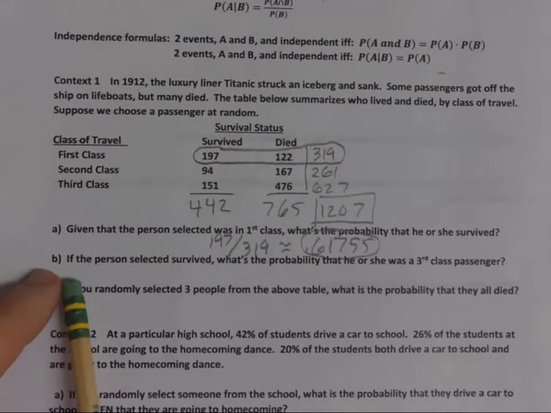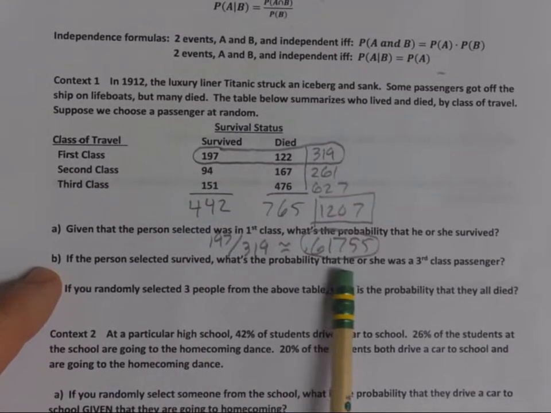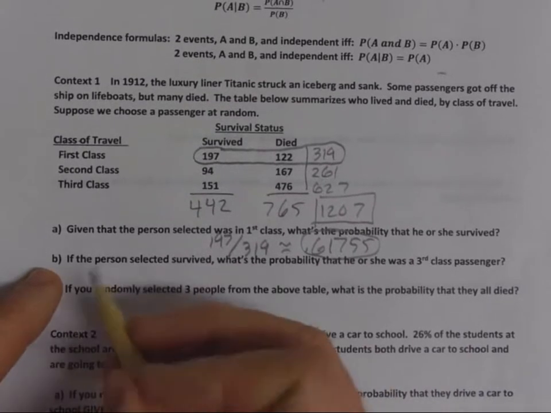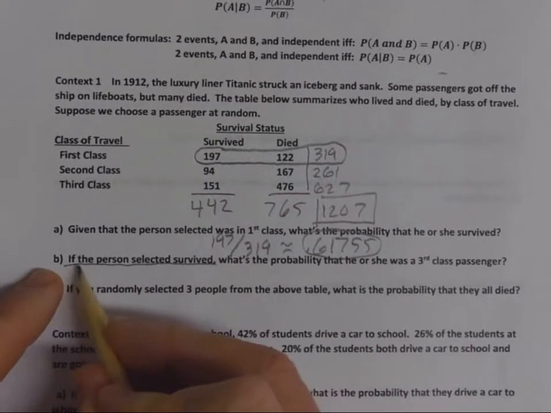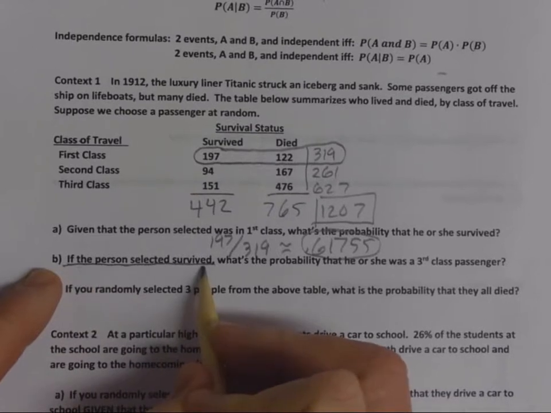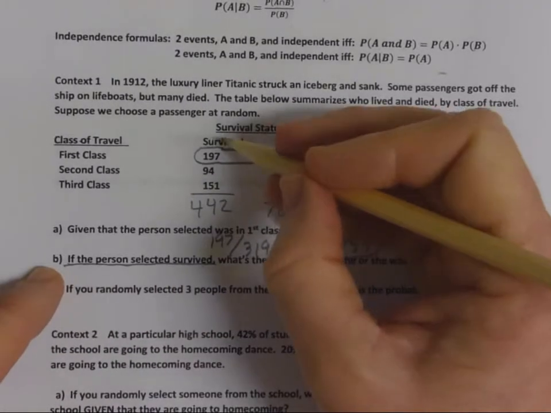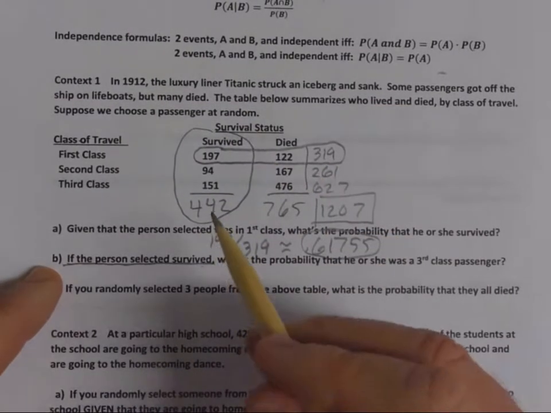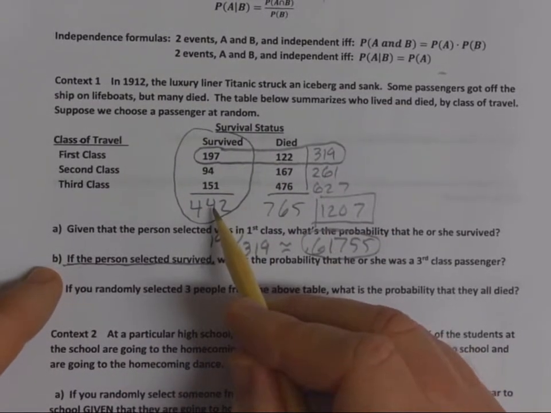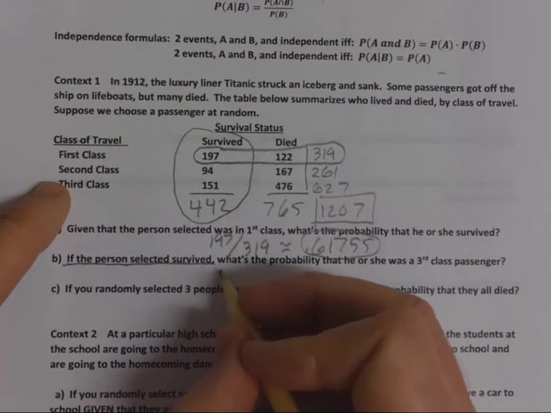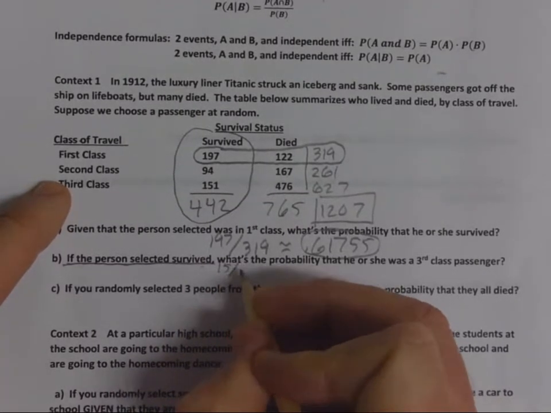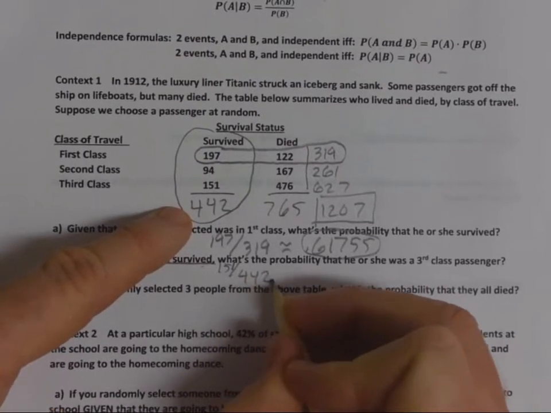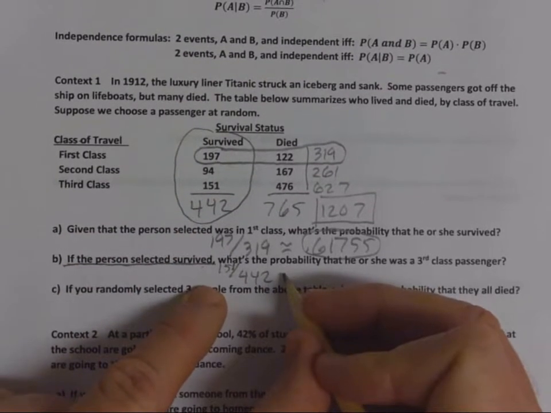So this one says, if someone selected survived, what's the probability they were in third class? So now, what are we given? This is the given part. That's our condition. If they survived, you can only look at the survived people. Those are the only ones we care about here. And so, given it's one of those people, what's the probability they're third class? Well, there's 151 in third class. 151 over the 442. And that would be considered showing your work.